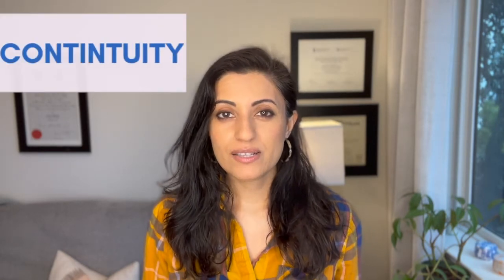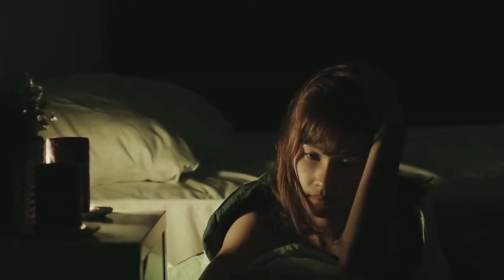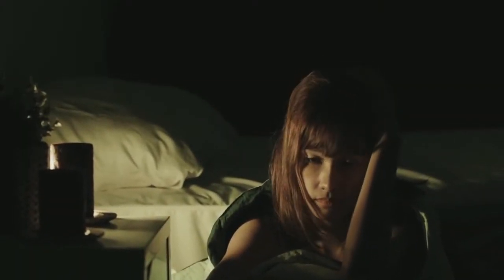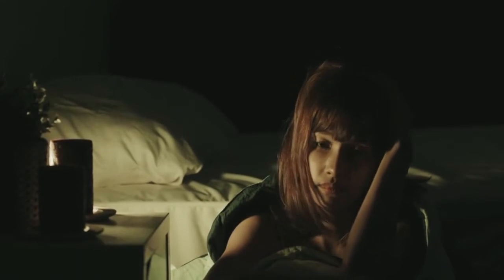The third pillar is continuity, which is how well you're able to stay asleep across the night. As I mentioned in a previous video, it's actually normal to have an awakening during the night or after a sleep cycle. That is perfectly normal. But if you're finding that you're having multiple awakenings every night and that you're having prolonged extended awakenings and difficulty falling back asleep, that could be a problem with continuity.